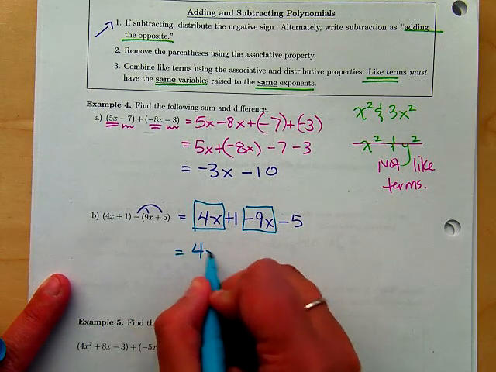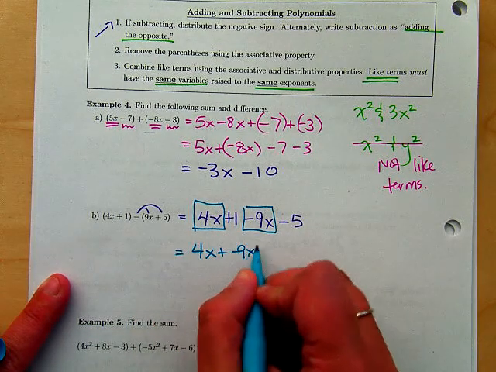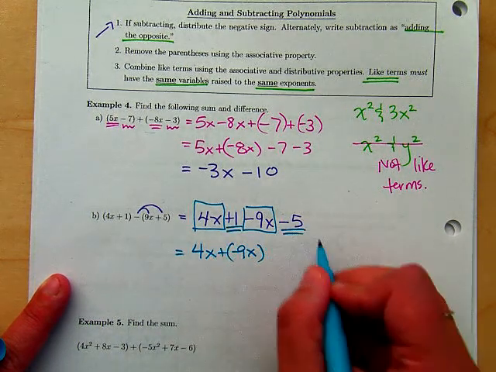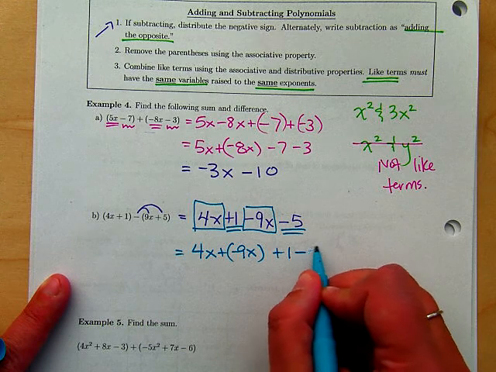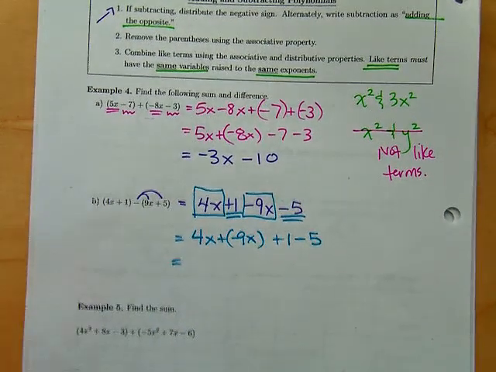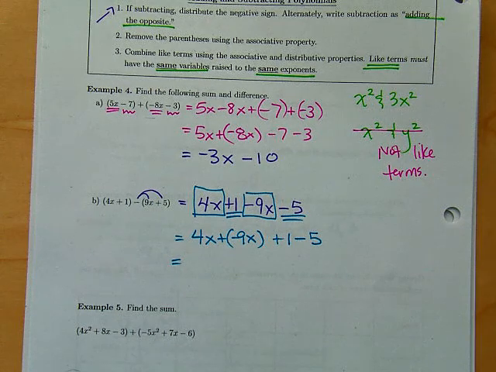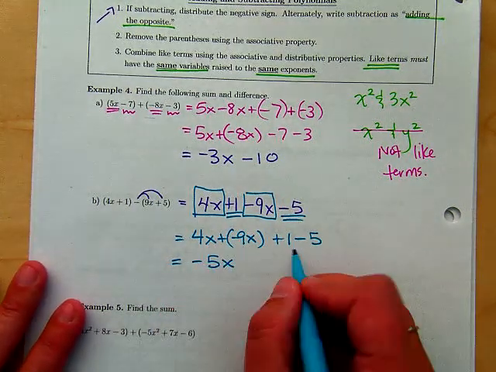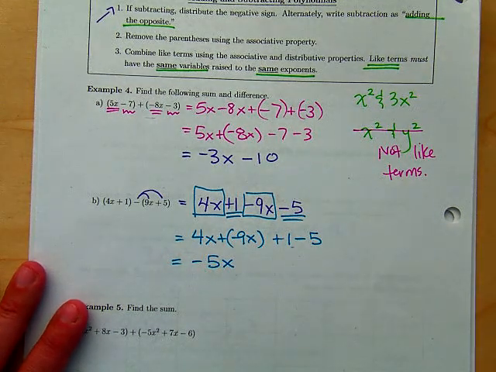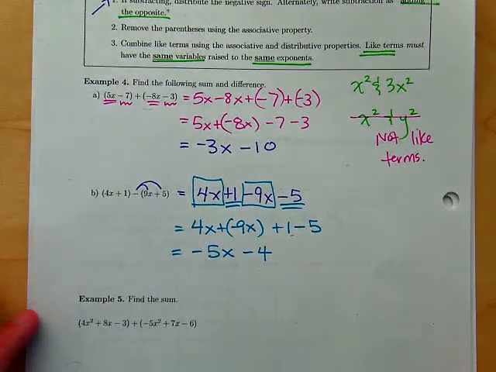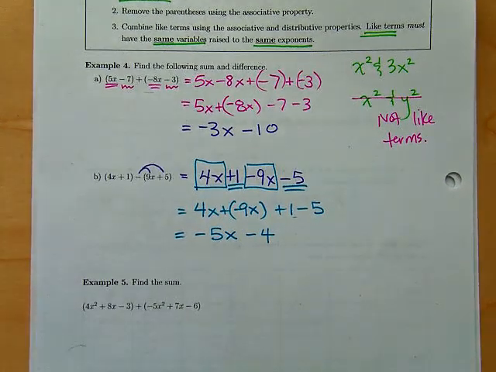I can write that together, plus negative 9x. And 1 minus 5, plus 1 minus 5. So once we combine our like terms, what do we get? 4x minus 9x is negative 5x. Good. And 1 minus 5 is negative 4. Okay? Are we getting the hang of that there?